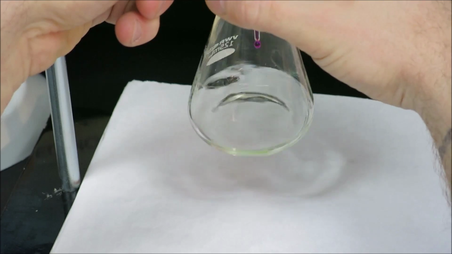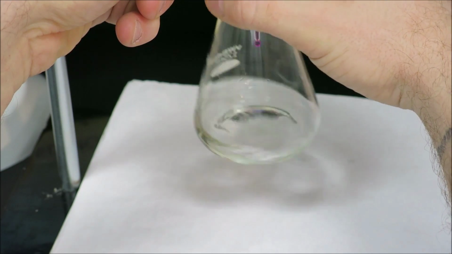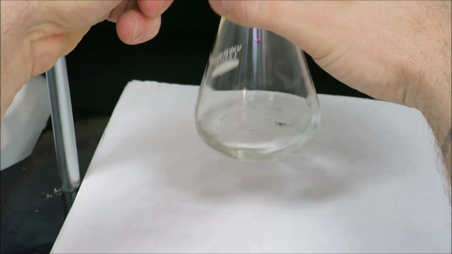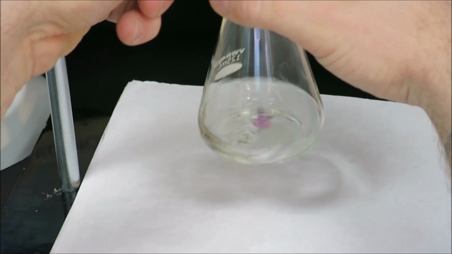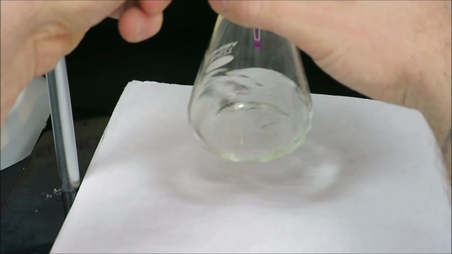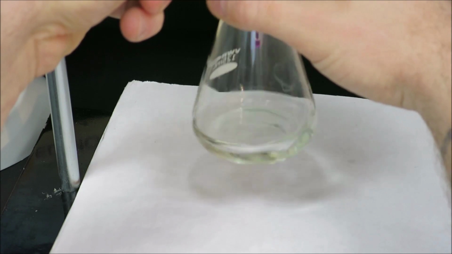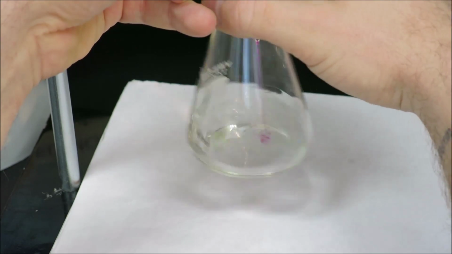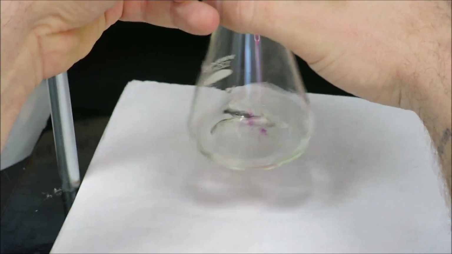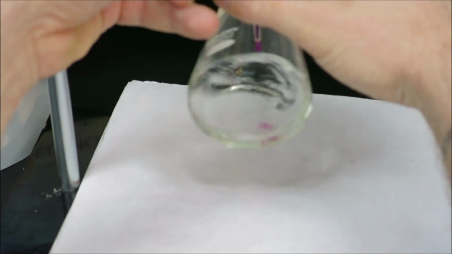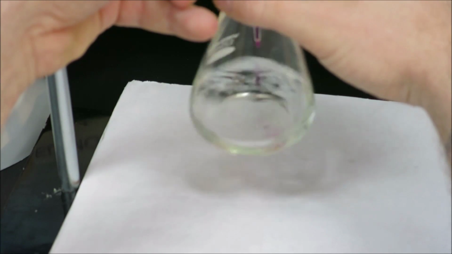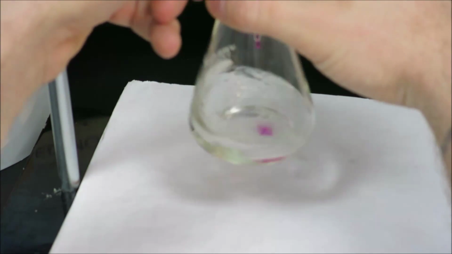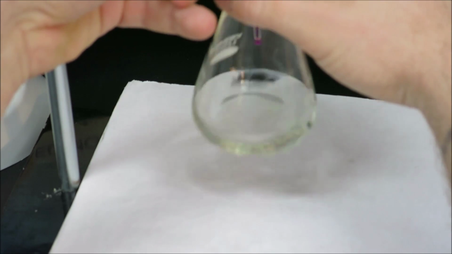If we take a look inside the flask, as I'm swirling, the color is fading fairly quickly, so I know that I'm still not too close to the equivalence point. However, I don't want to rush the titration and miss that equivalence point. So I will try and do a quicker drip pattern. There we go. And observe how long it takes the color to fade. And I can see the color is staying around a little bit longer now. So I'll slow the drip pattern down.